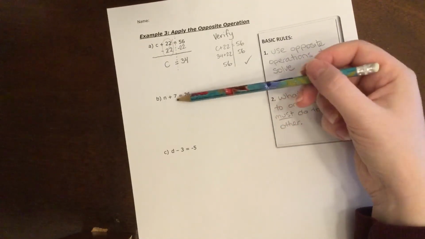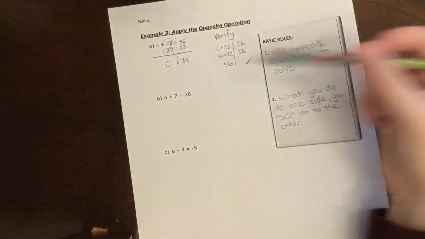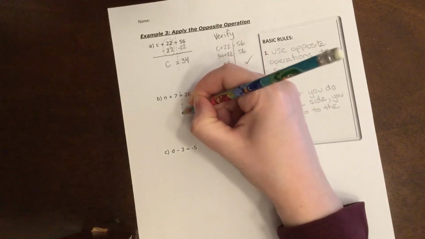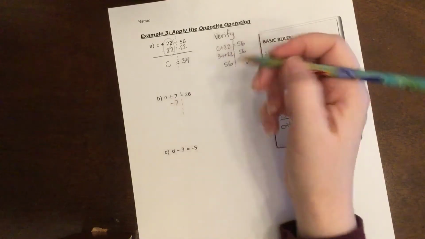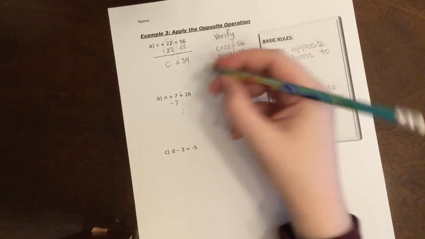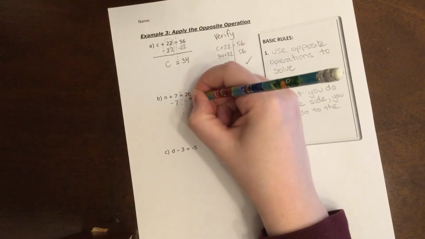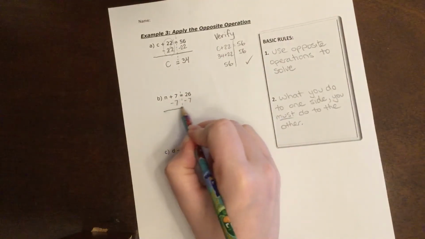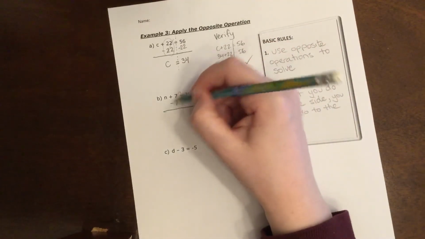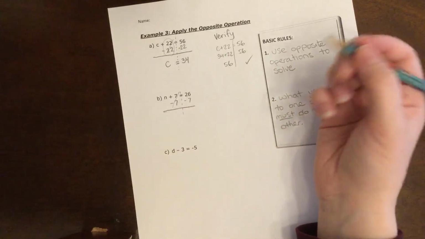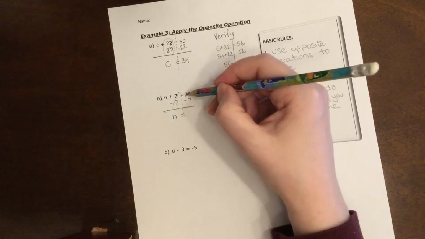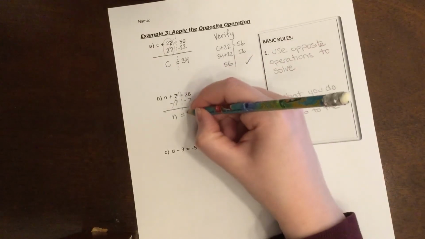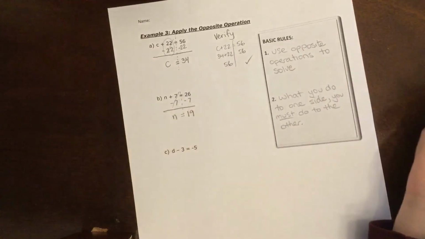Okay, let's try the next one. Some number plus 7 equals 26. Right now I'm adding 7, so the opposite operation is to subtract 7. Whatever I do to one side, I have to do to the other. Okay, and then apply that. Those zero out. I'm left with n. And then 26 minus 7 leaves me with 19.